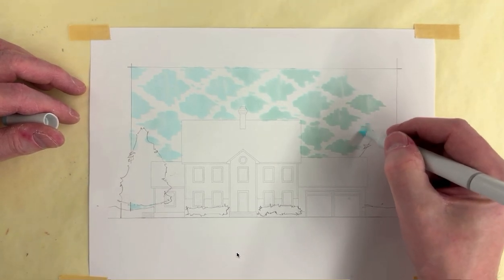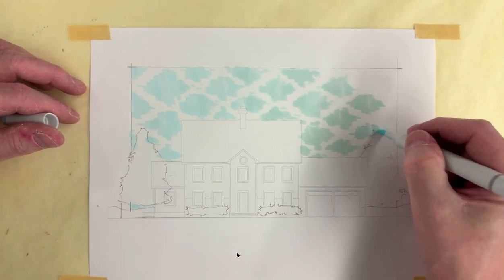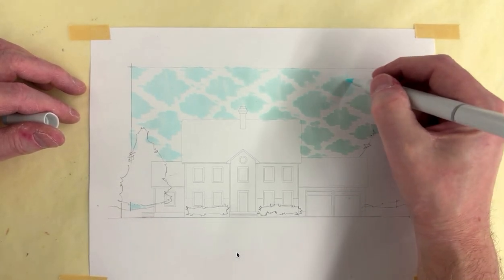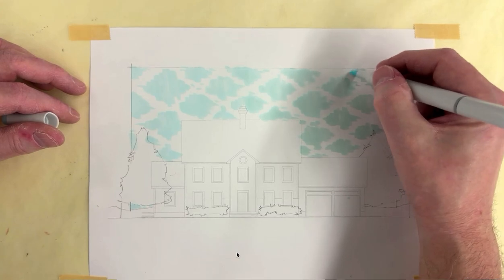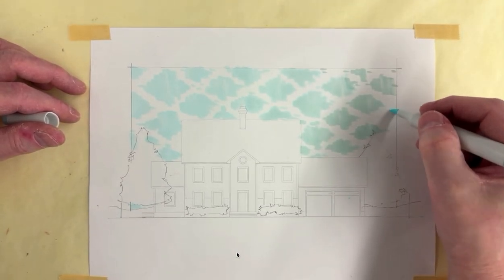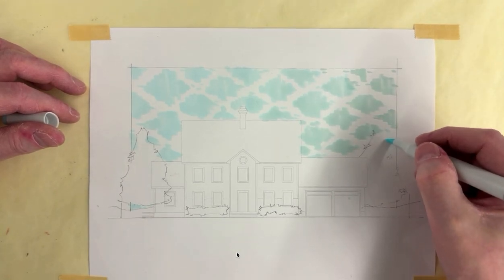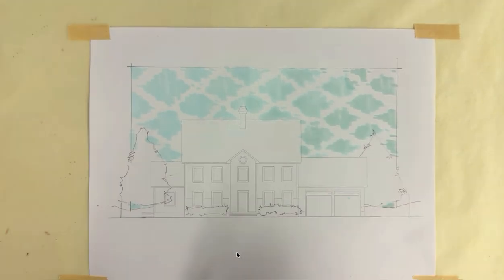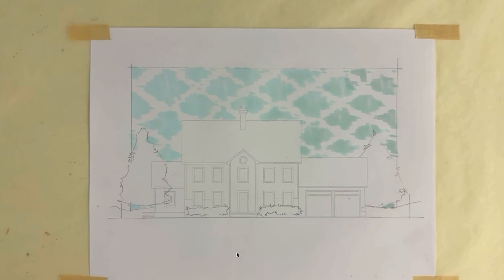Don't color over your trees. Make sure you go right up to the edge. Okay, you kind of see that pattern that I set up? All right, and by the way, if you were to look at my drawing, it does not look as green as it does on the screen. It looks a lot more blue.